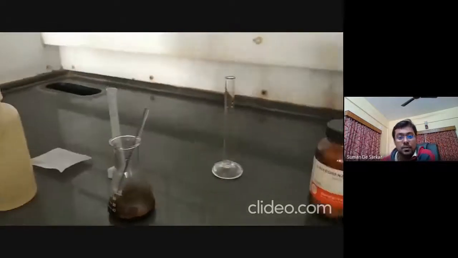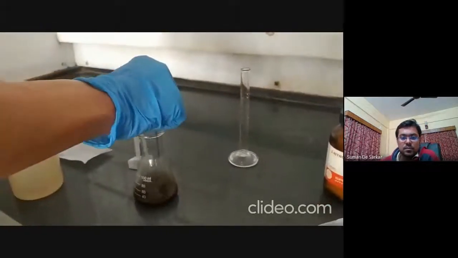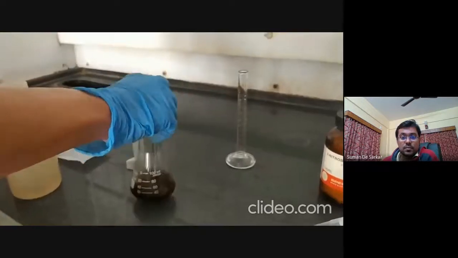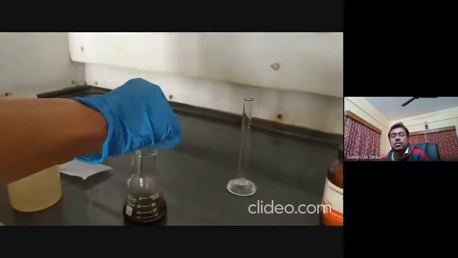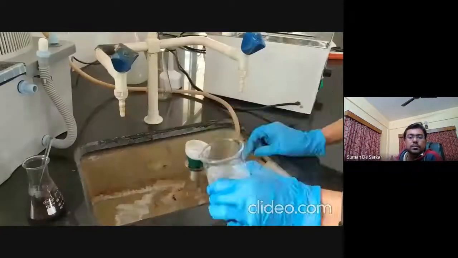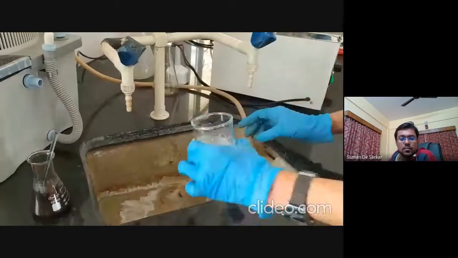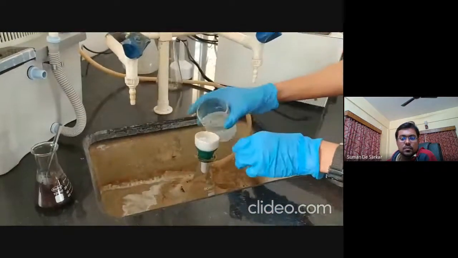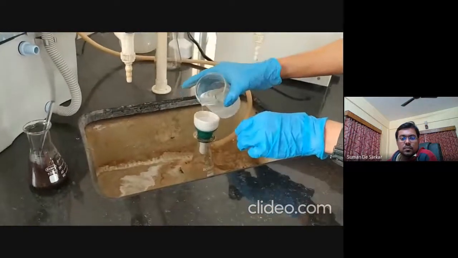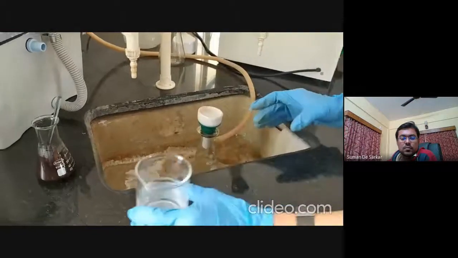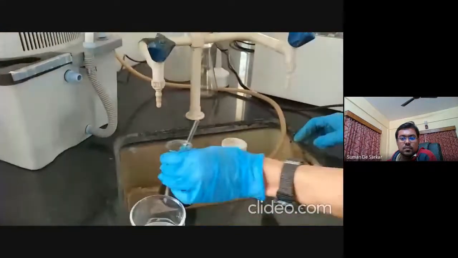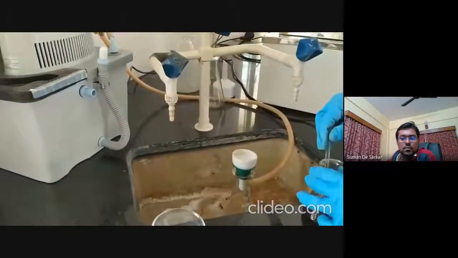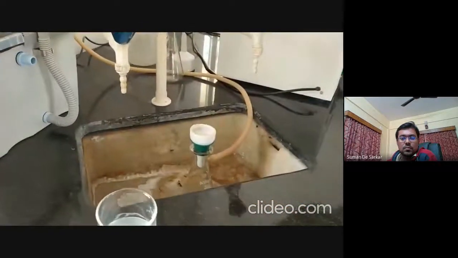Let it stand for 5 minutes, and then we will go for filtration to collect the indigo. If you have a dilute solution, then you'll see it's blue. After 5 minutes we are filtering off the indigo. First we prepare the Buchner funnel for filtering. This is the aspirator, and there is a pump inside. So this is the Buchner funnel.